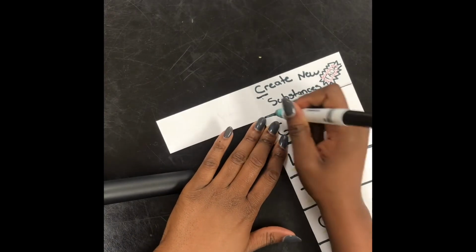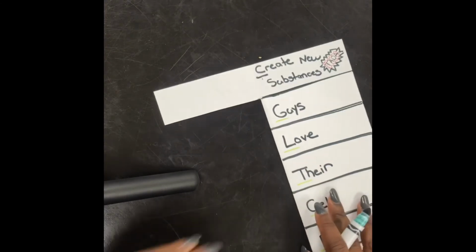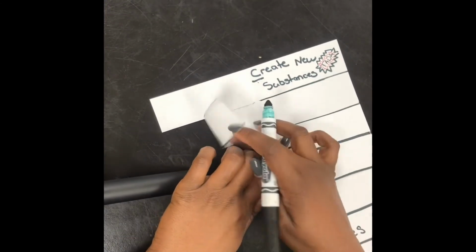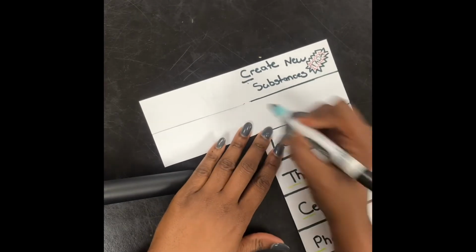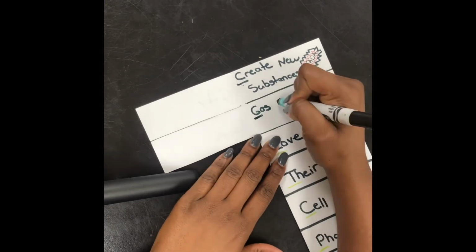You want to keep this nice and neat, so take your marker or a colored pencil, whatever tool you're using. Go ahead and draw a line. That way you can section it off. And now we can go ahead and write gas. Underline a G. Produced.